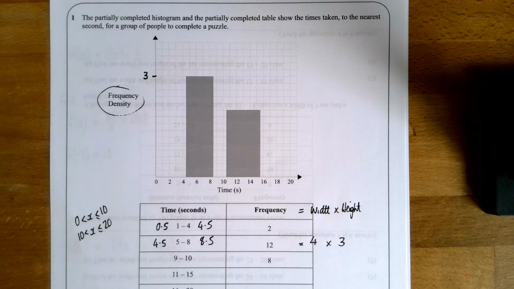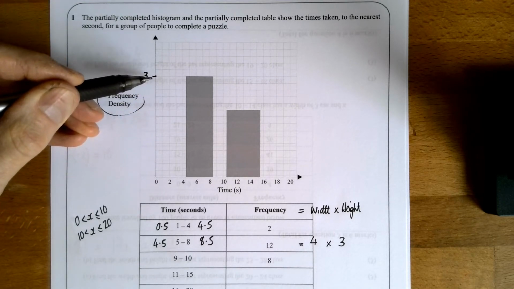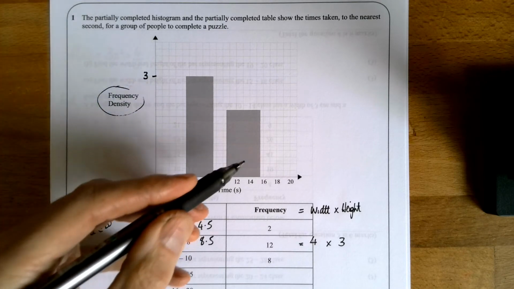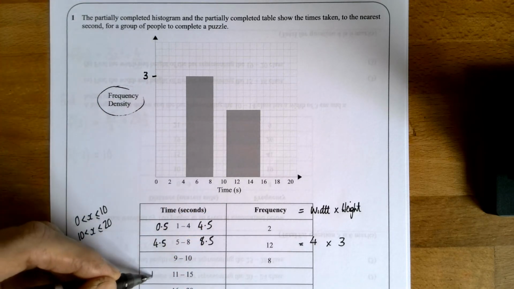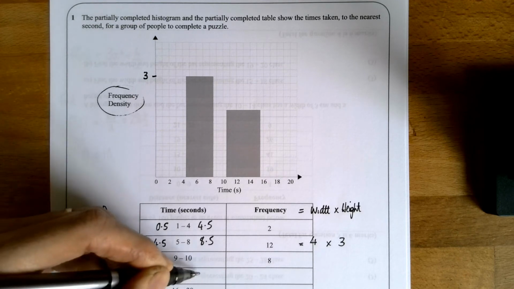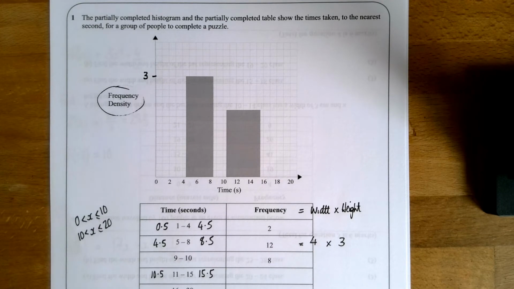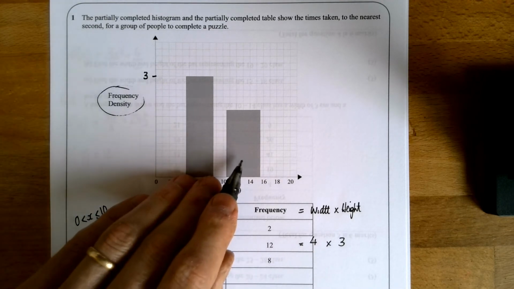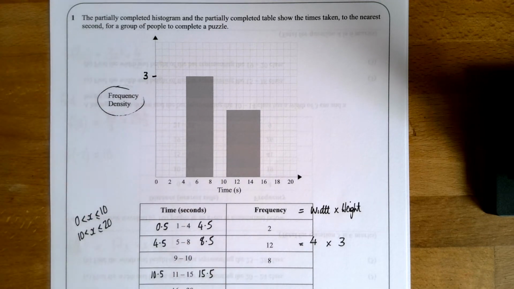So what you should now be able to do is work out how that axis is scaled. And then they've drawn this bar, which is for this group here. Remember, that goes from 10.5 to 15.5. So you should be able to work out the frequency of that group by working out the area of that bar once you've scaled that axis. Pause and have a go.